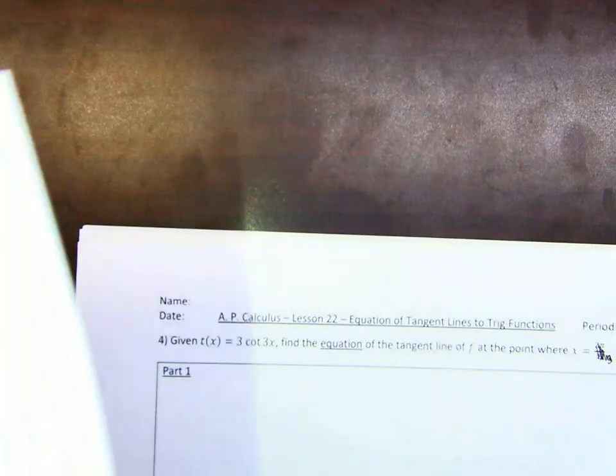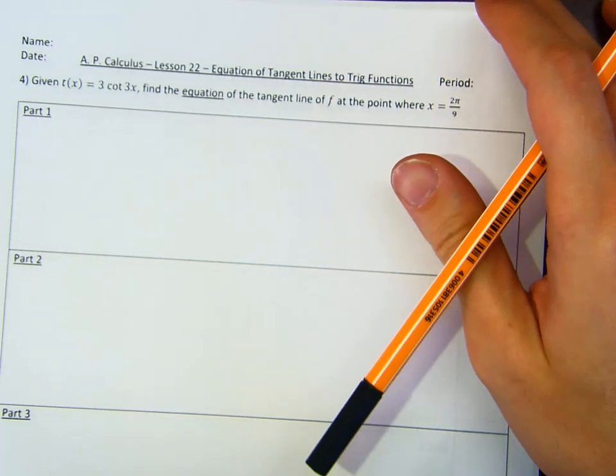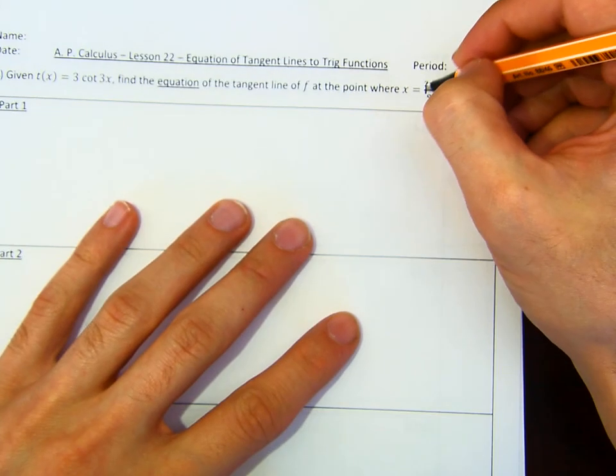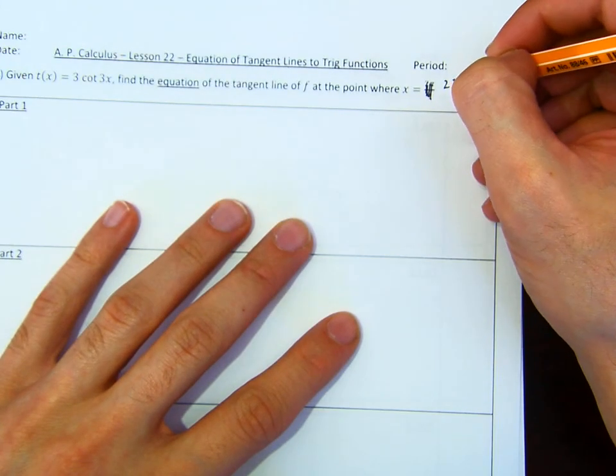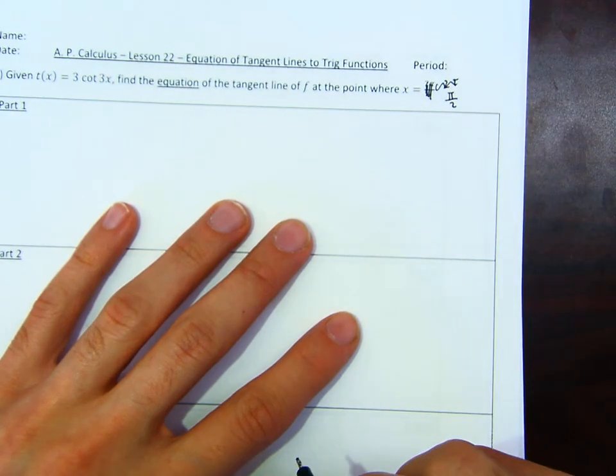Let me get a new piece of paper. Okay, so question number 4. And there's a small little mistake. It says 2 pi over 9, but that is not possible. So it should be, let's try pi over 2. That should be okay. Okay, so pi over 2.